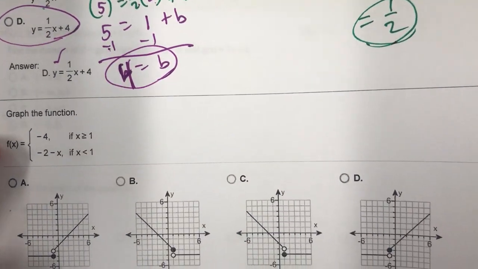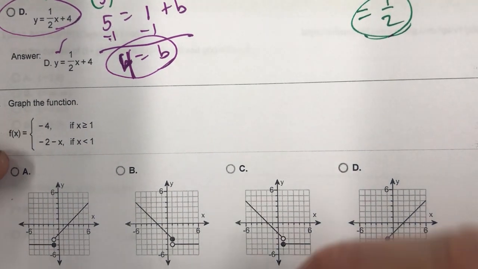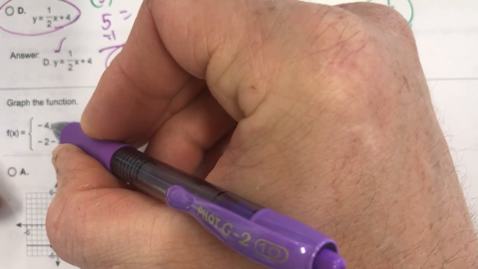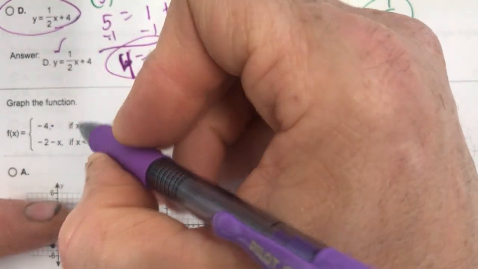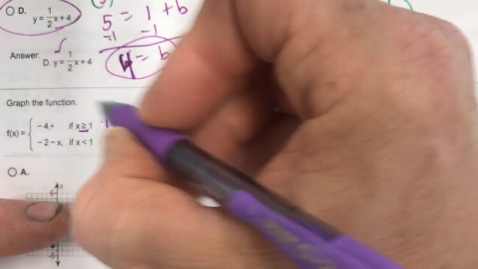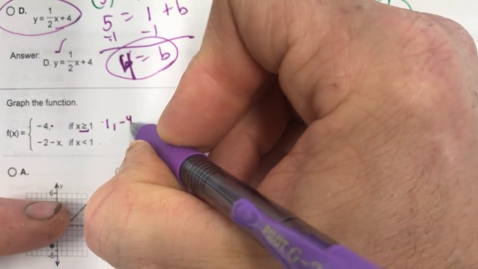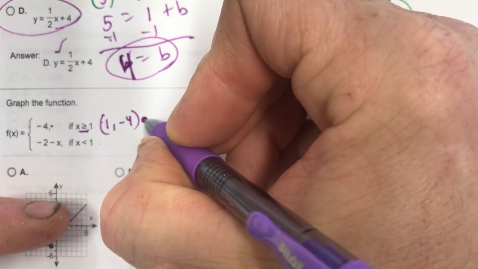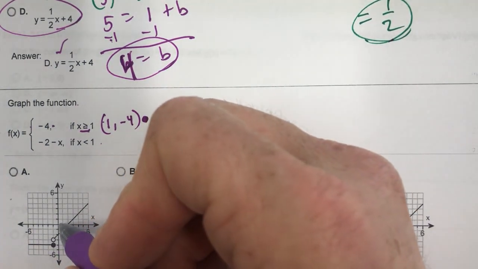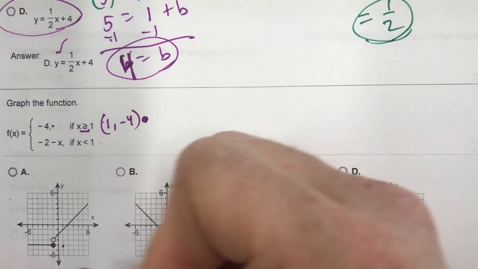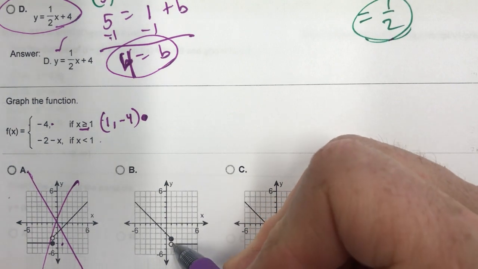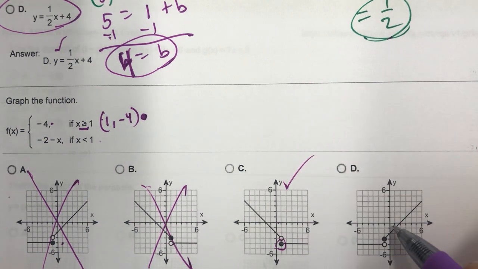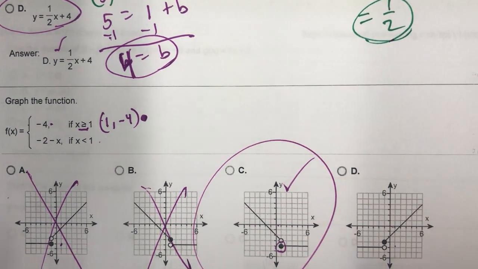All right, right here we've got to graph this function. This is a piecewise function. This is when x is greater than or equal to 1, and this is when x is less than 1. Right here, greater than or equal to 1. If I put 1 in here, I'm just going to get -4. So I should have that point, and because it's equal to, it's going to be colored in. So I'll go to 1, -4. Well, it's not even on this one. This is out. 1, -4, but it should be colored in. There it is, colored in. This could be it. Look here. It's got to be that one, just based on that 1 point.